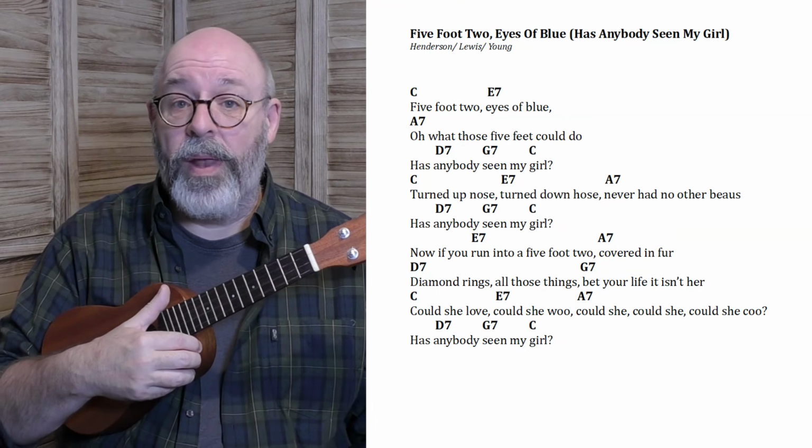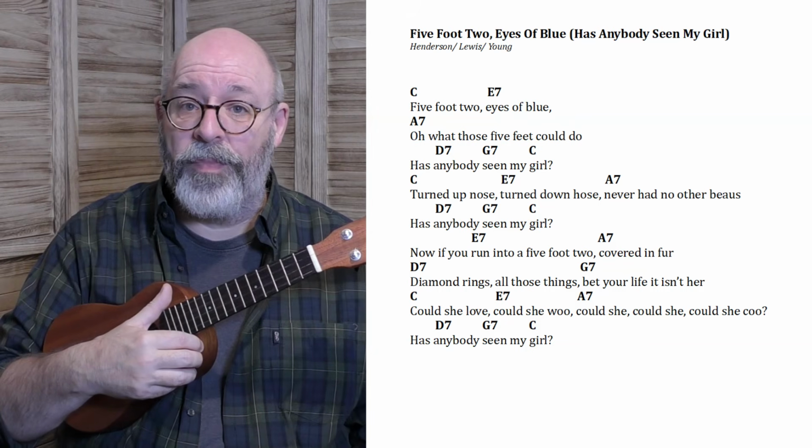Very, very simple structure. Let's look at another very common song presented in the same way, but this time there are different sections to the song. This is one you've probably all played. It's 5'2" Eyes of Blue.